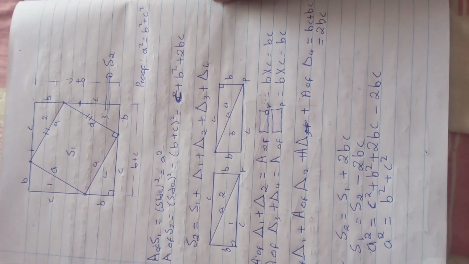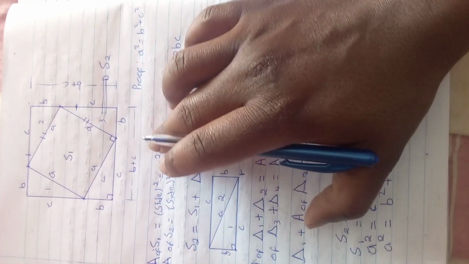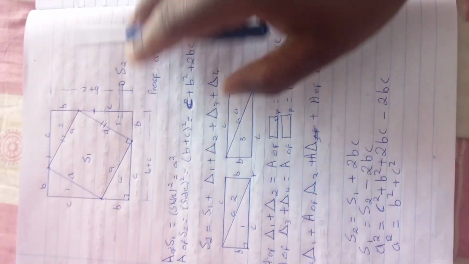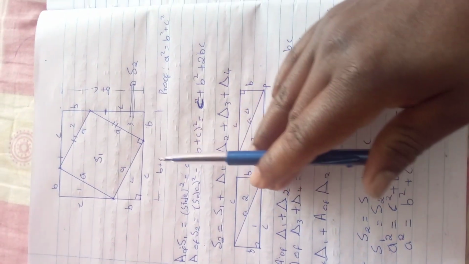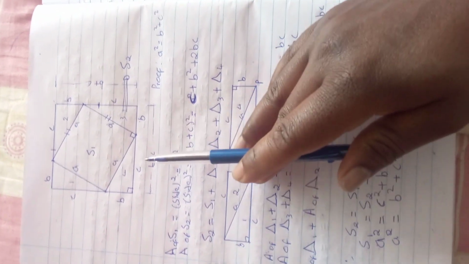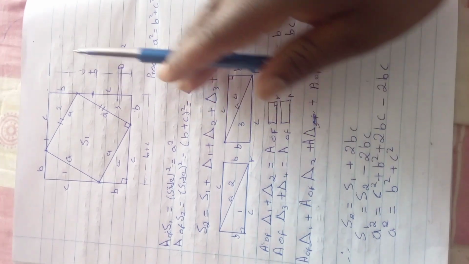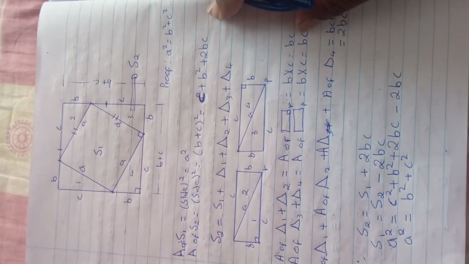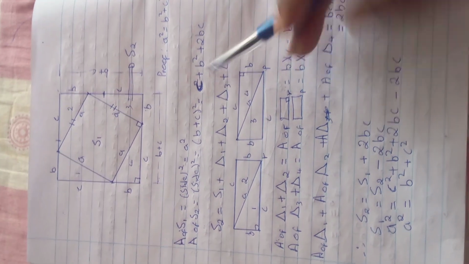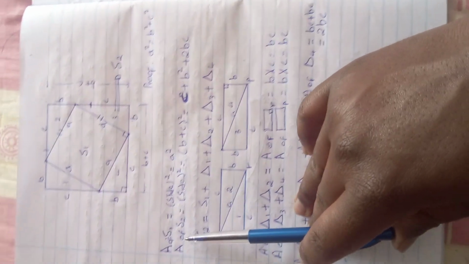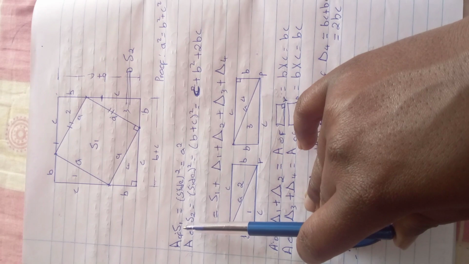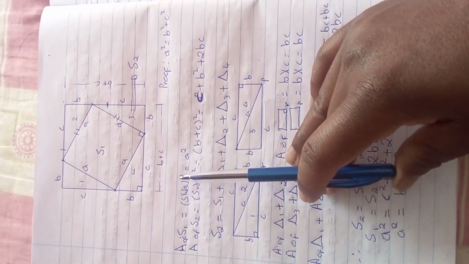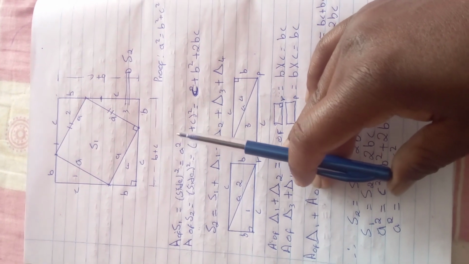We have here two squares, so you can see them. We have the bigger square and the smaller square. The bigger square has sides b plus c, and the smaller square has sides a. The area of the small square is simply a times a, which is a squared.